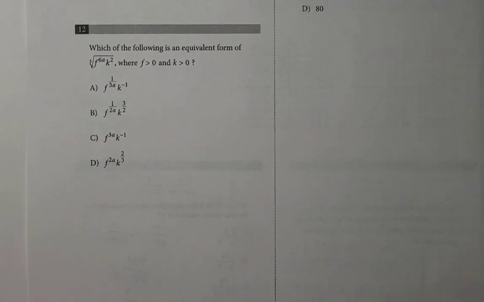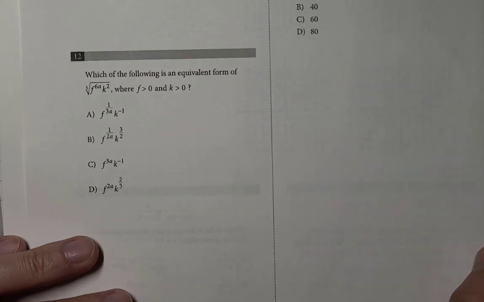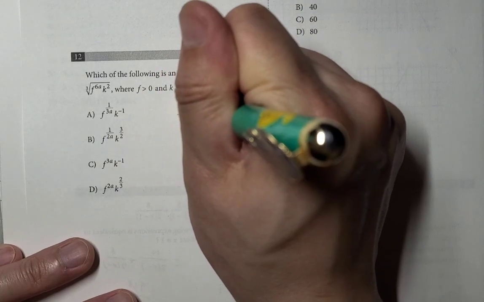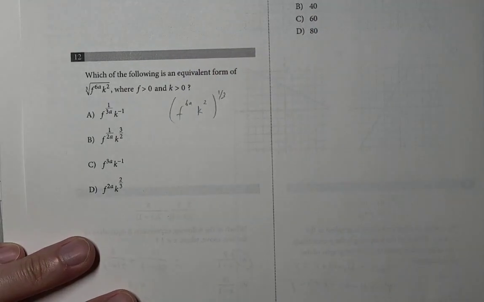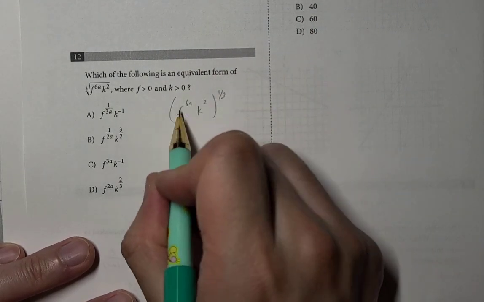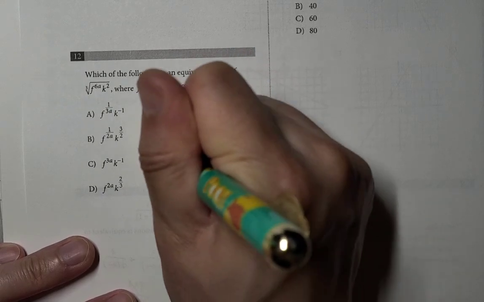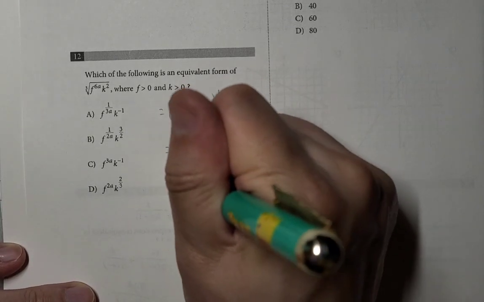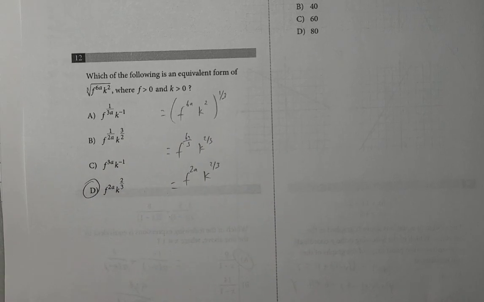Which of the following is an equivalent form for the cube root of f to the 6a k squared? F is greater than 0, k is greater than 0. Okay, so let me change this radical into an exponent. You don't need to do this, but I'm more comfortable with exponents. All right. Now I can distribute this power into both. It'll be f to the 6a over 3, k to the 2/3, which is equal to f to the 2a, k to the 2/3. Answer is D.